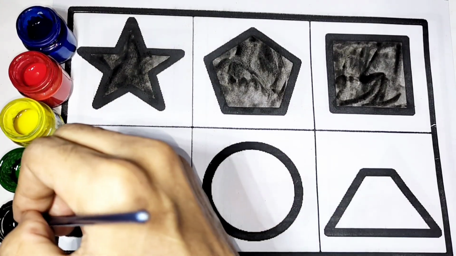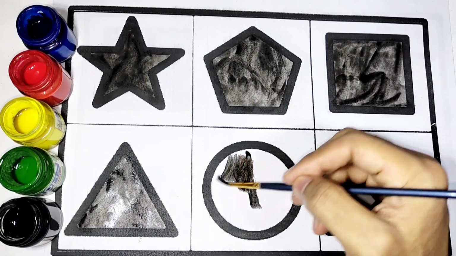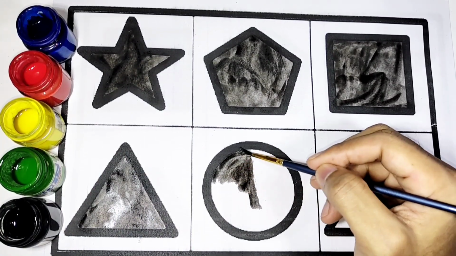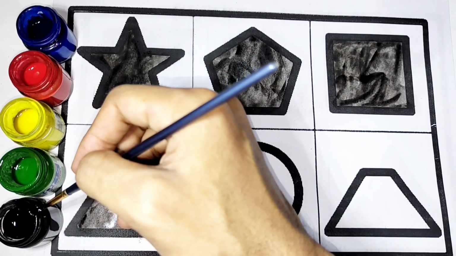Kids, the next one is circle. The shape of circle. Now we are using the color of black.